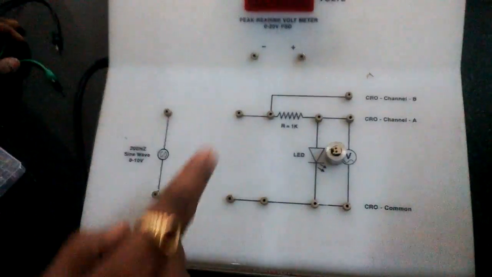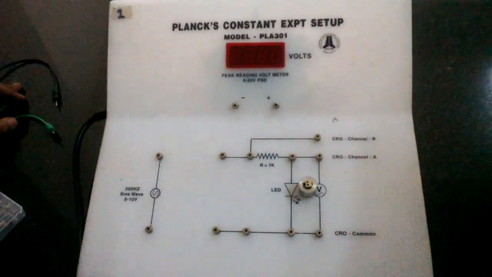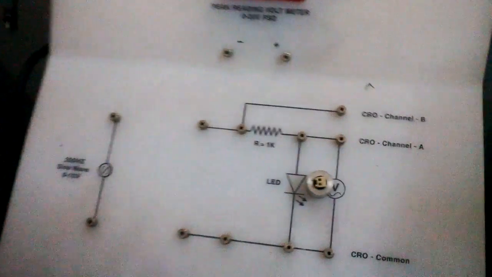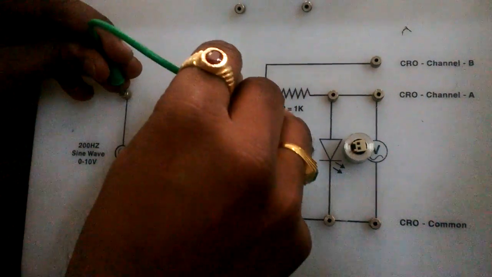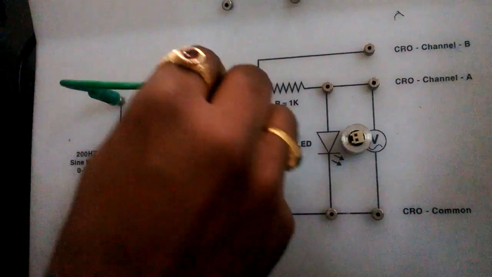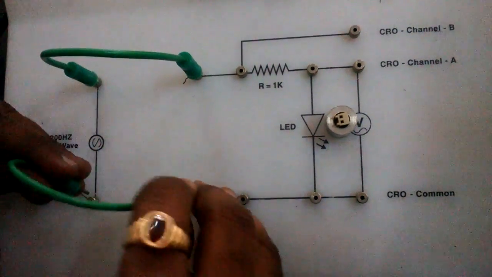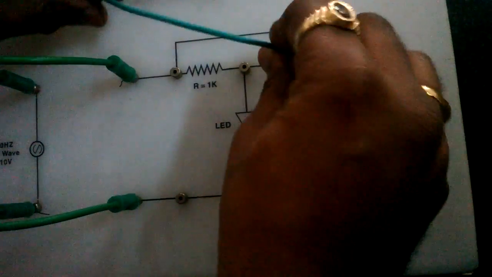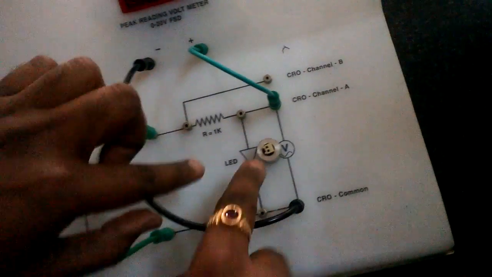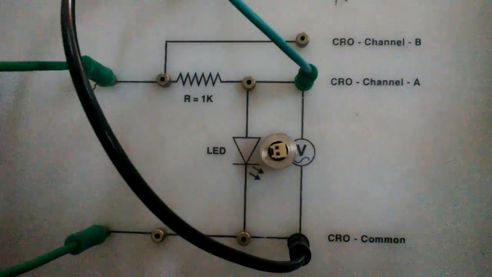This is Planck's constant experiment. Here we are going to calculate the value of Planck's constant. This is the circuit diagram. This is the source, just to connect source to circuit. And here is the voltmeter, positive terminal to positive terminal and negative terminal to negative terminal, and this is the LED plug, and we need to plug in different colors.